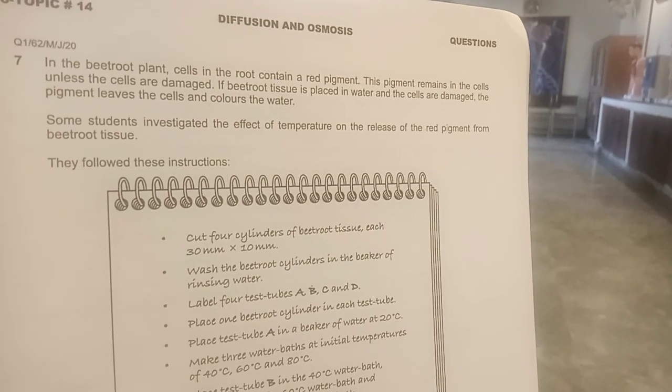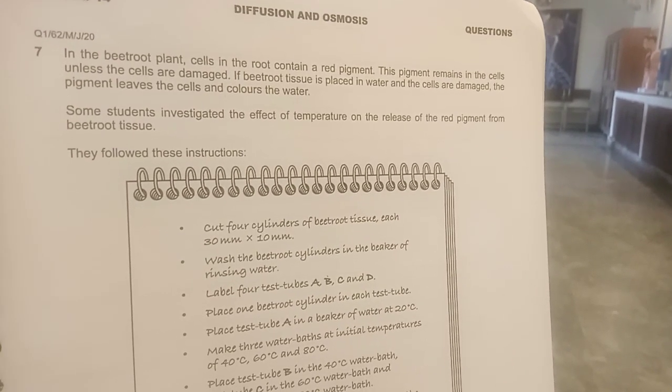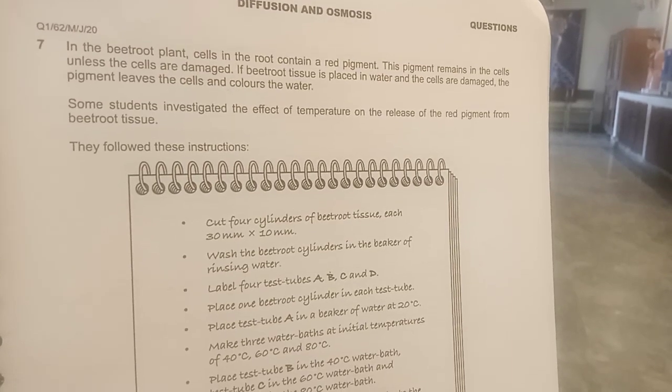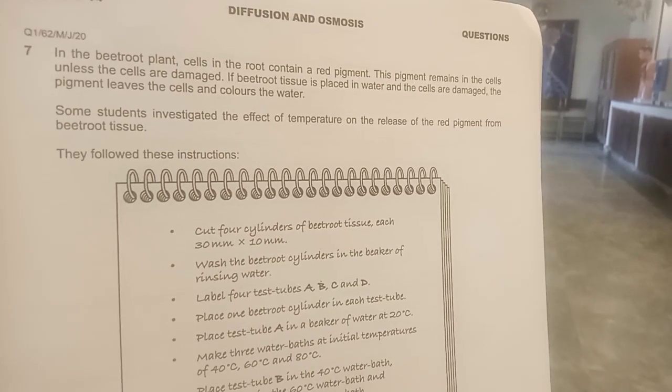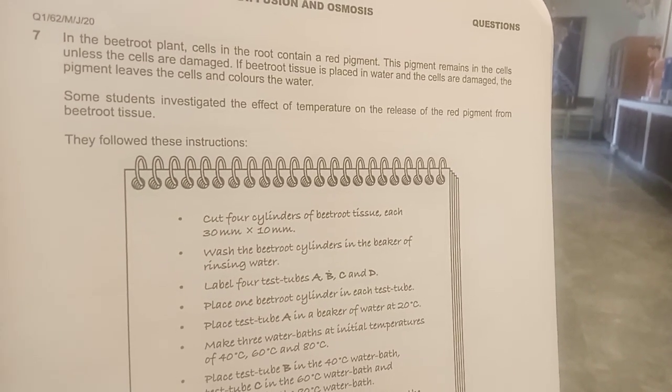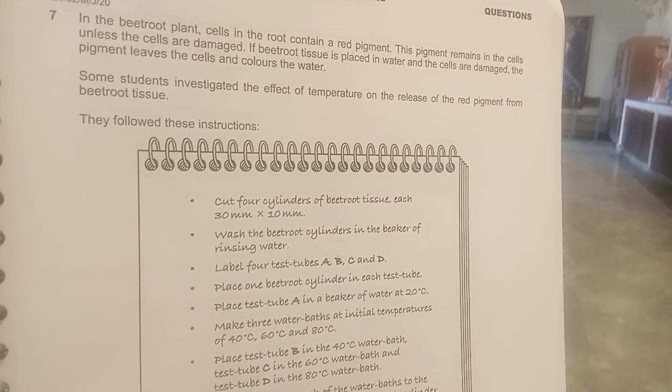In beetroot, plant cells and roots contain a red pigment. The pigment remains in the cell unless cells are damaged. So the pigment leaves the cells and colors the water. Some students investigated this effect on the beetroots.